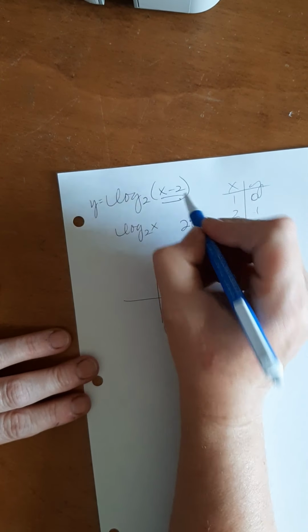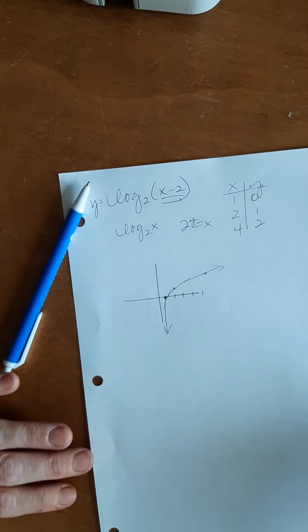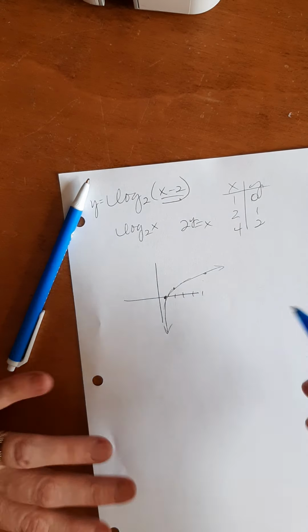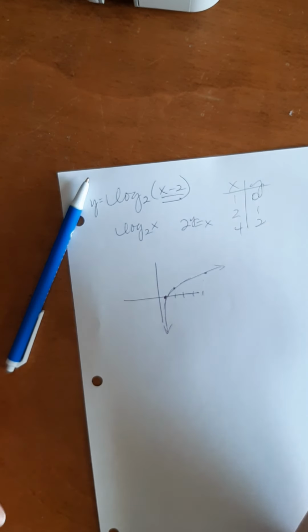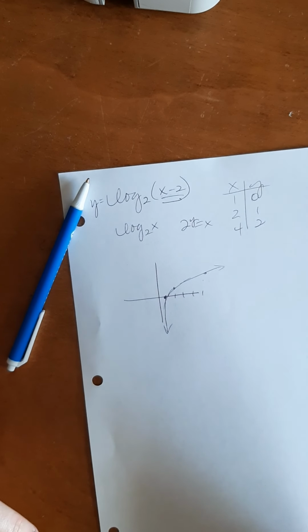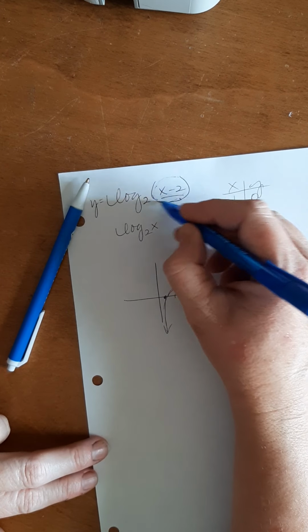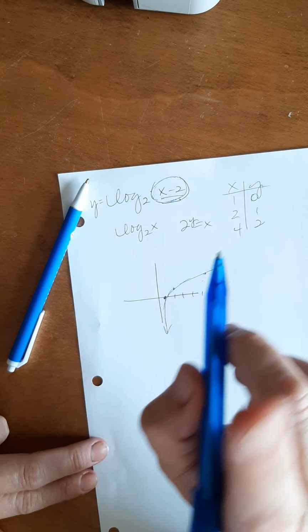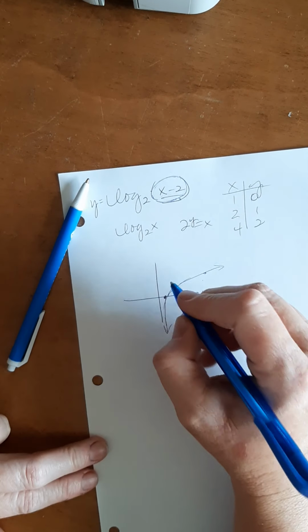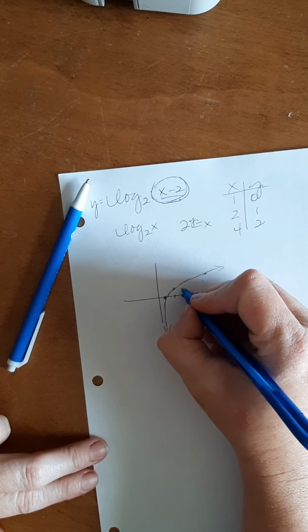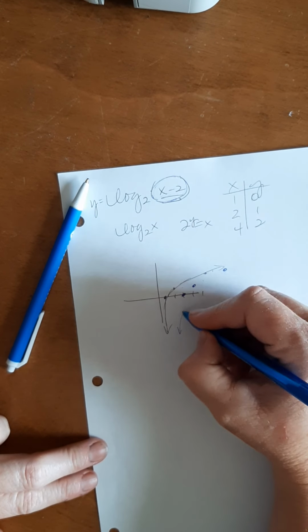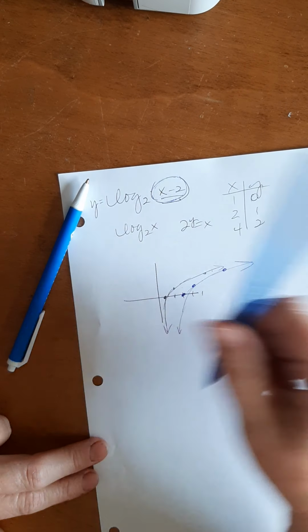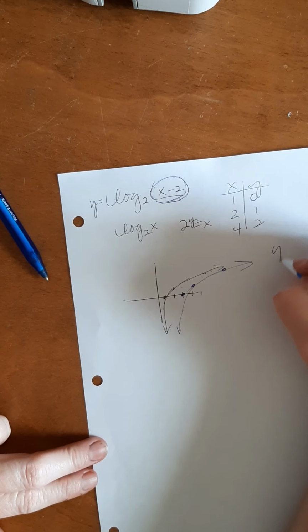Well, if you want to subtract 2 from the x, let's see if I can find another color. Remember, if you're translating it, if it's with the x, you do the opposite, left or right. Or, in other words, what makes it 0? What makes that 0 is positive 2. So we're going to go 2 in the x direction. So 1, 2, 1, 2, 1, 2. There's your graph.